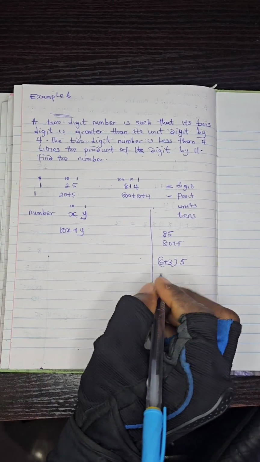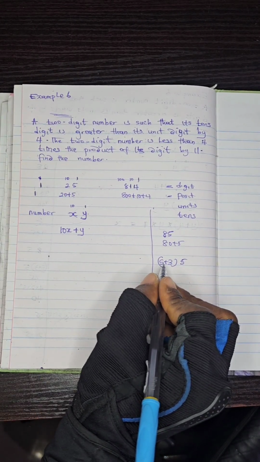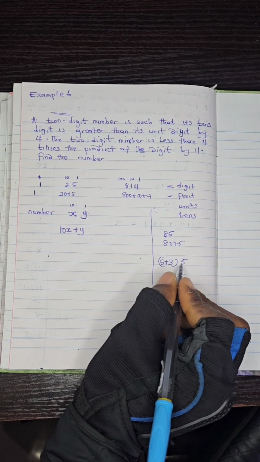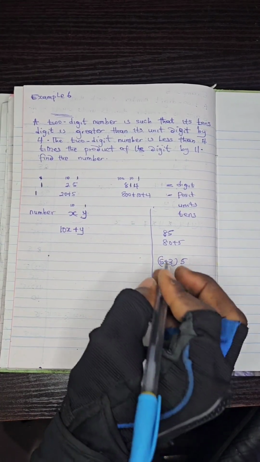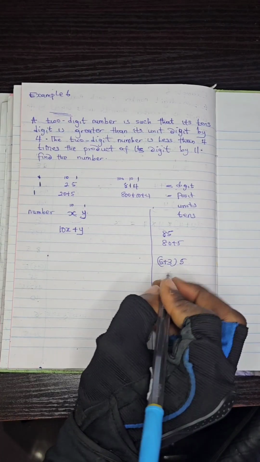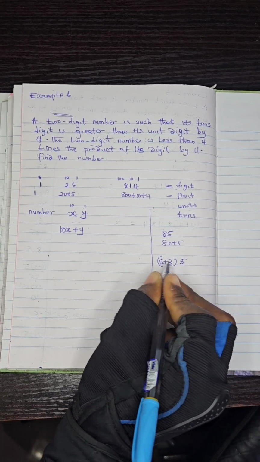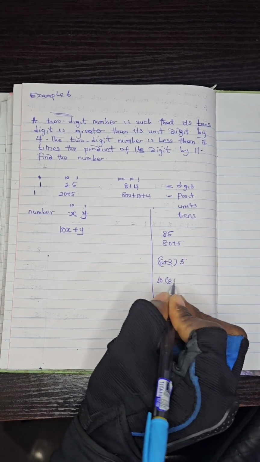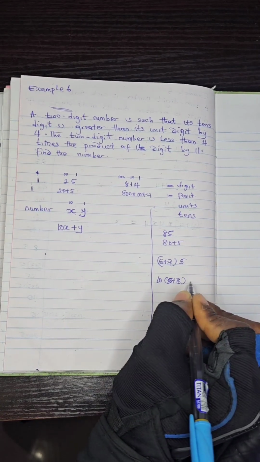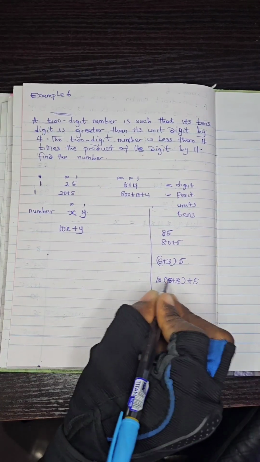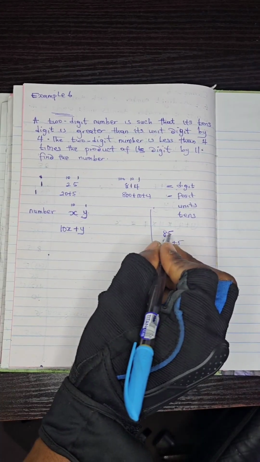In that case, it will still be 5 plus 3 is 8 and 5 is 5. That's if you are to represent it as a digit. But if you are to get the real number, it will be 10, because this is the tens position. 5 plus, this is 5, plus 3 plus 5. So it will be 10 times 8 plus 5, which is still giving us our 85 back.